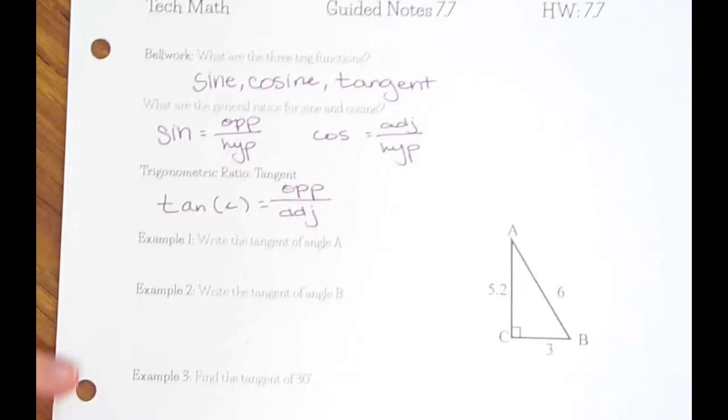All right. What happens, however, if I give you a ratio and say find A? This is where I'm going to flip things around. I'm going to say tangent inverse of 1.9918 is equal to the angle.